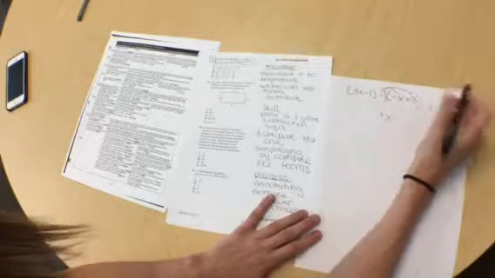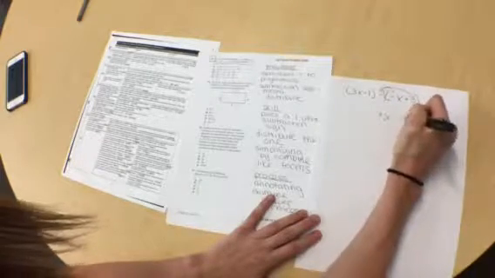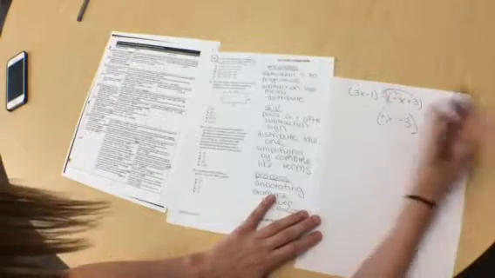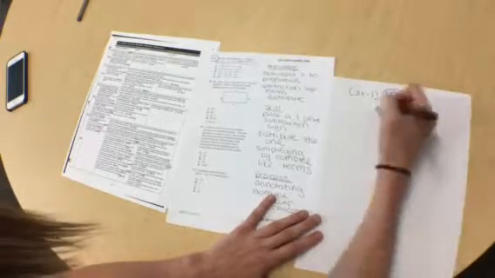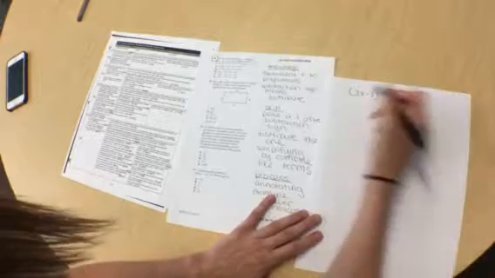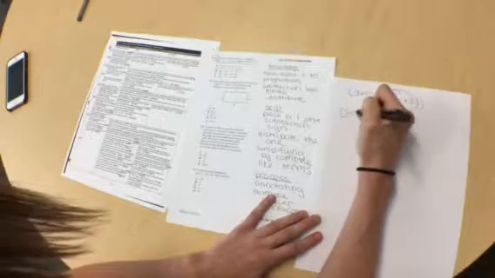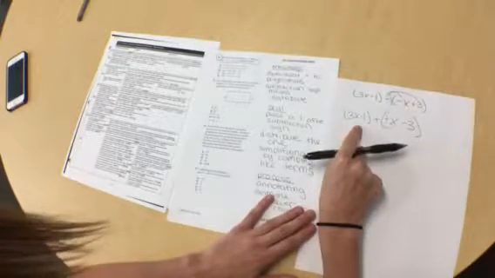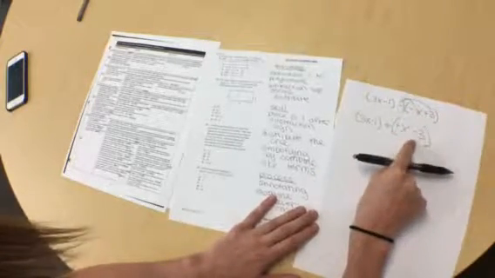Negative 1 times positive 3 is negative 3. So that will become my second binomial. I know after I distribute that -1, I'm going to have a plus sign there. And then my first binomial is going to stay the same. So my answer is 3x - 1 + (x - 3), which looks to be answer choice J.